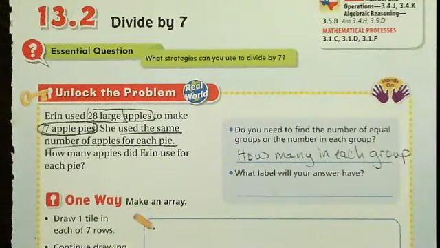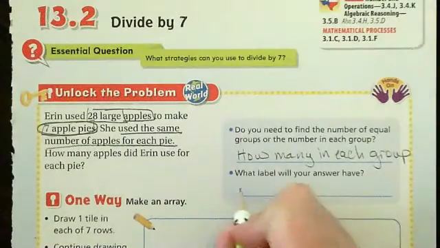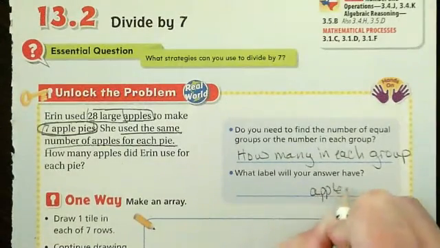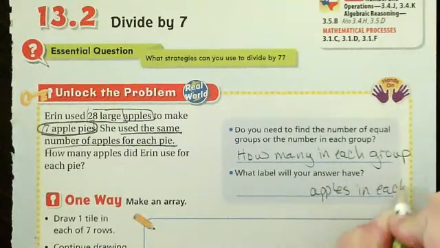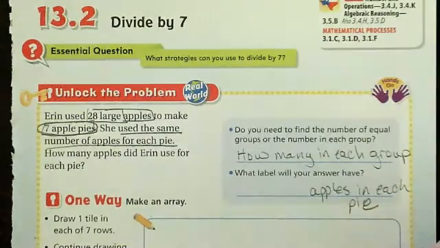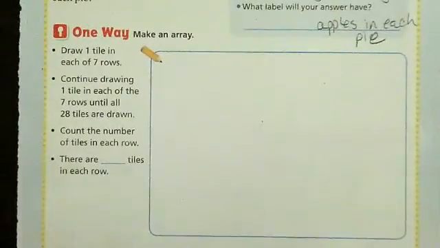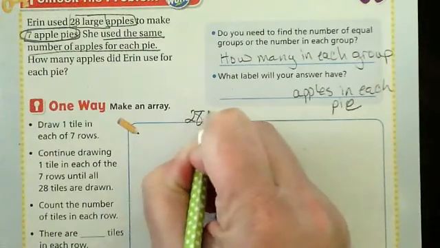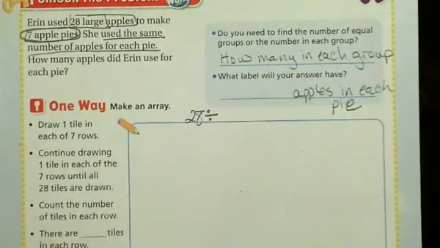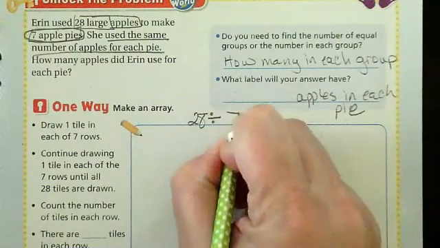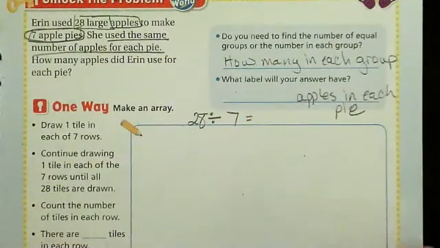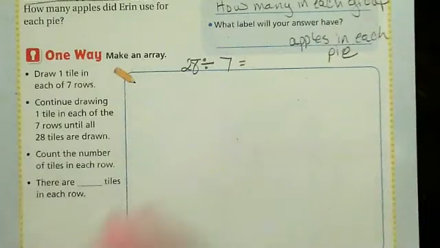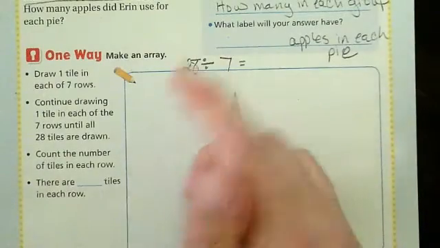Okay. And what label will my answer have? Well, it will be apples in each pie. So how do I want to get there? Okay, one way we can do it is to make an array. Again, the numbers that we have so far are 28 total apples. That's our dividend. And we know they made 7 pies. That's our divisor. So we're going to draw one tile in each of 7 rows.